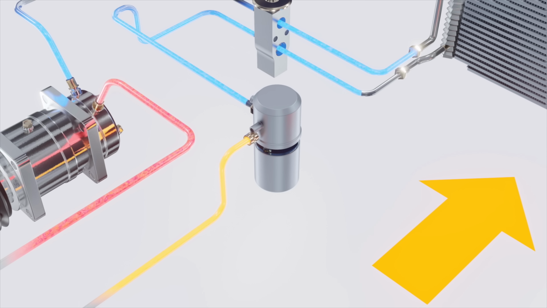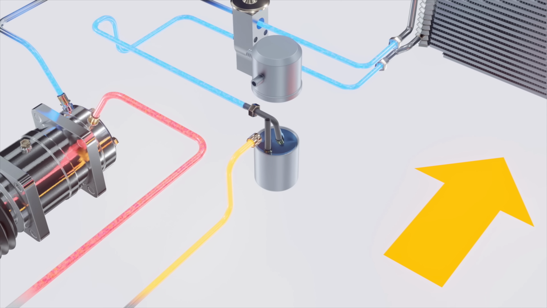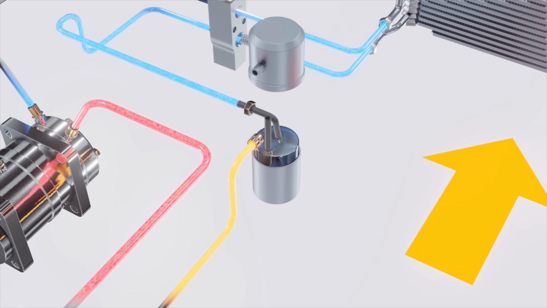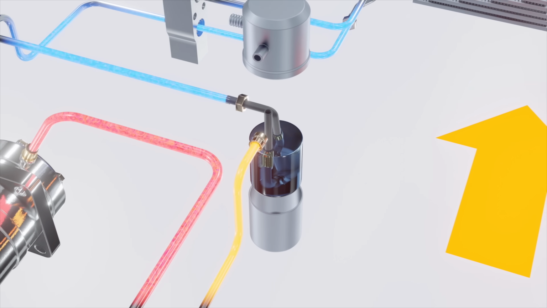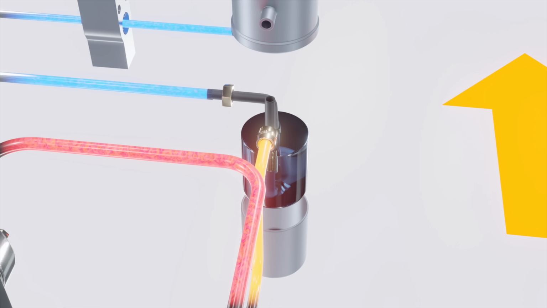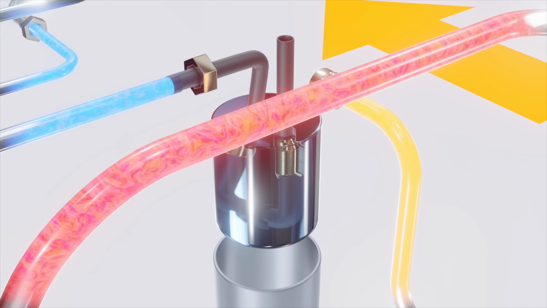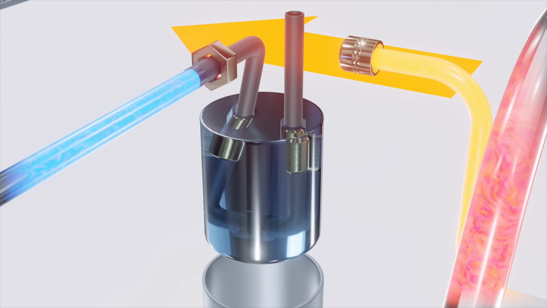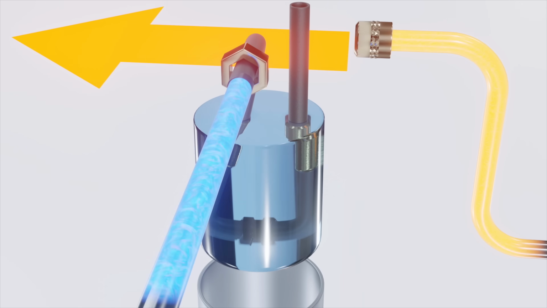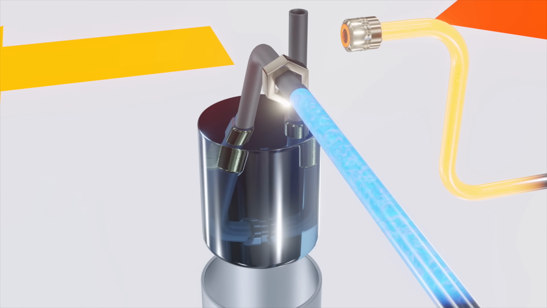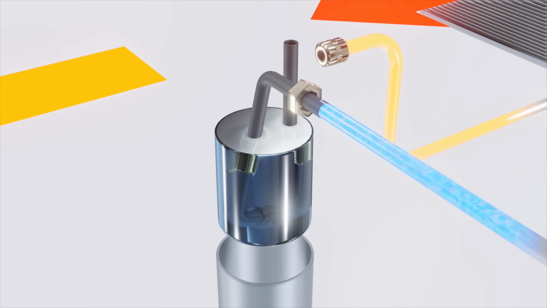Now, the filters of the receiver dryer remove debris like dust, dirt, and metal particles that can harm the AC systems. Its dryer removes moisture. So why is it important to remove moisture? If you don't remove the moisture, when the refrigerant reaches the outlet expansion valve, it may be cold enough to freeze. This, in turn, can clog the expansion valve and lead to a malfunctioning of the air conditioning system.